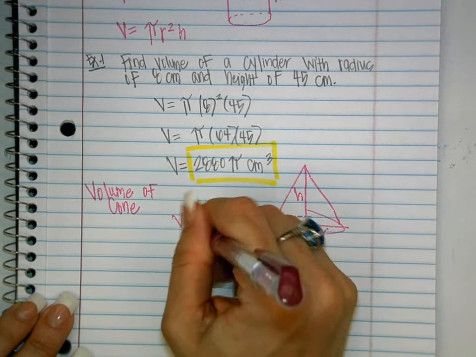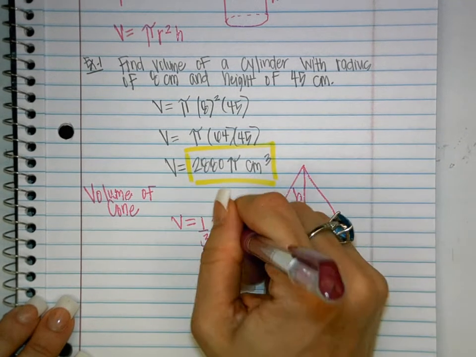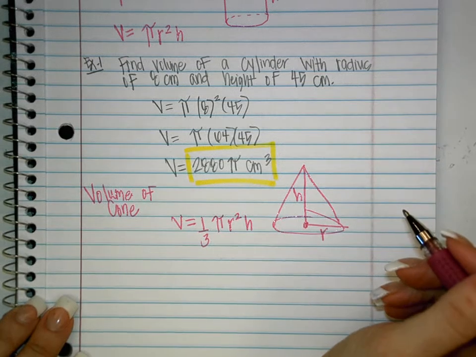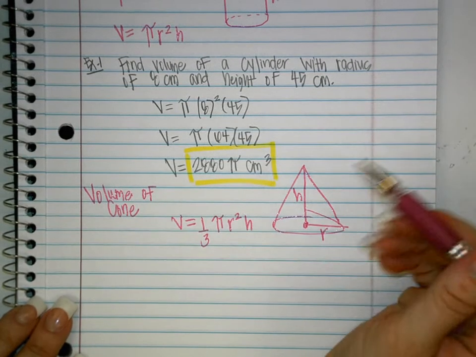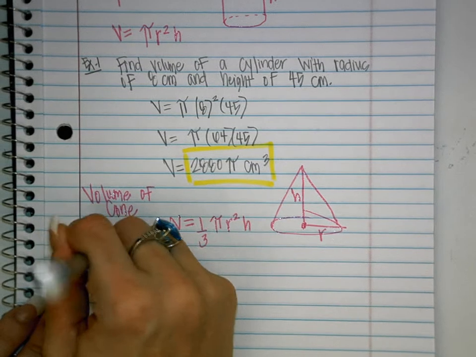Okay, and what's the formula for volume of a cone? One third pi r squared times h. Okay, cones and cylinders are almost exactly the same except for the one third that has to go in the cone part. So for example number 2.